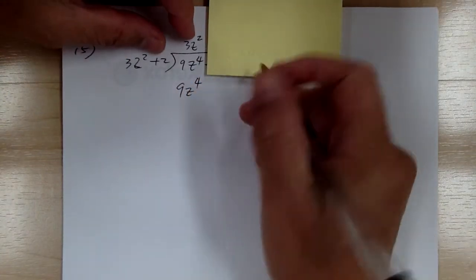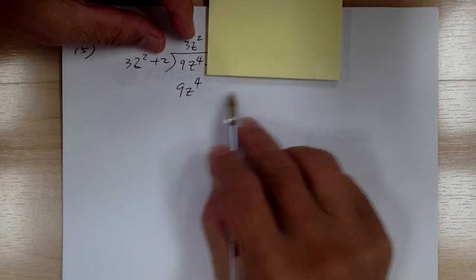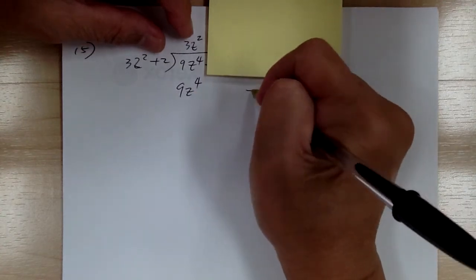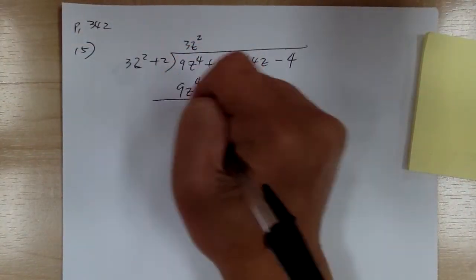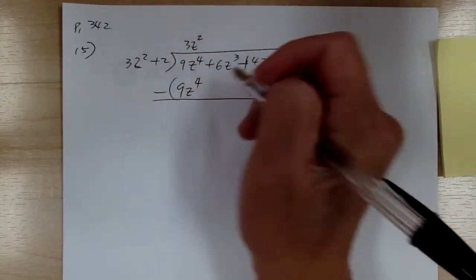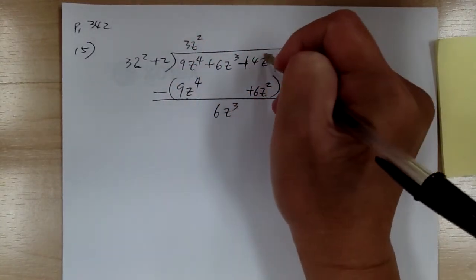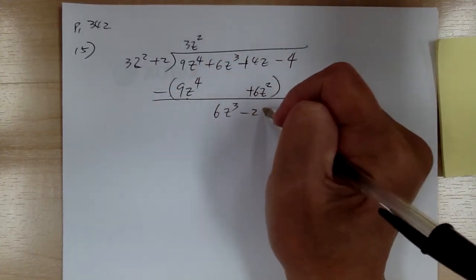Now this one is going to be z squared, so don't put it over here because this is for the cube. You have to put it right over here. So again, 4th power, 3rd power, 2nd power. So you need to put it right over here, so it will be plus 6z squared. Okay, draw the line, parentheses, subtract, so this will cancel out. This will give you 6z to the 3. This one, 4 minus 6 will give you negative 2.